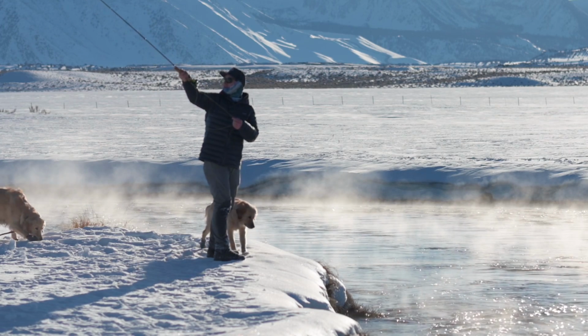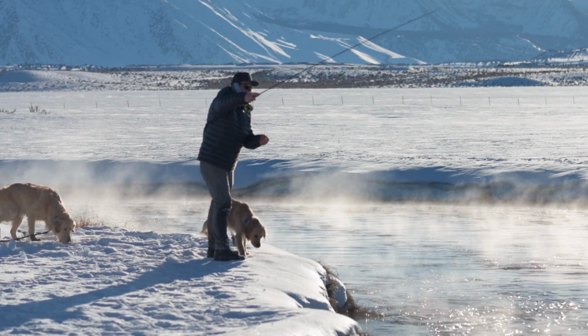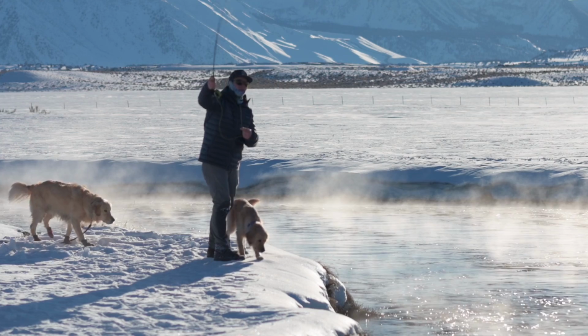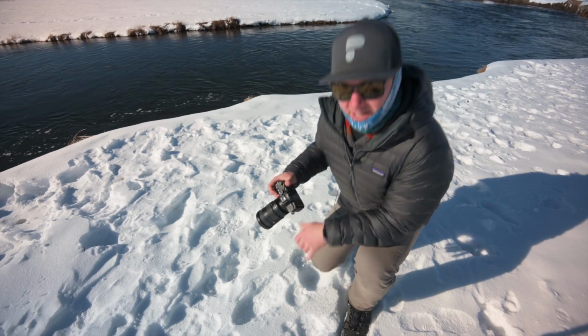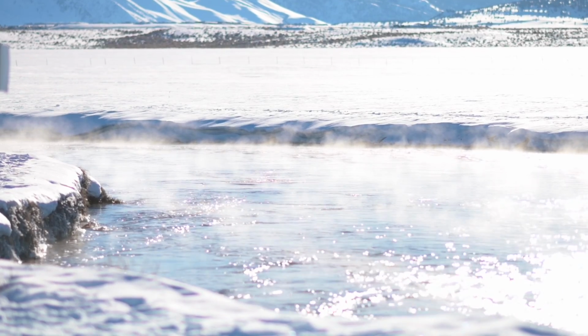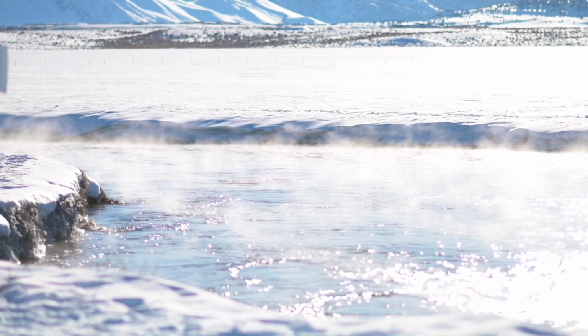And also remember that since we're shooting at 120, we want shutter speed to be at 1/240th according to the 180-degree rule of shutter. I actually got a video on that below. Now check this out. If I move shutter speed to 1/240th on the G Master with a 2.8 aperture right now, the scene's just completely overexposed by about 4 stops.